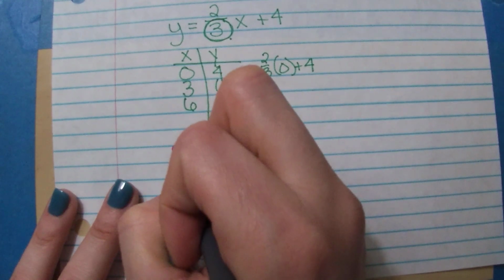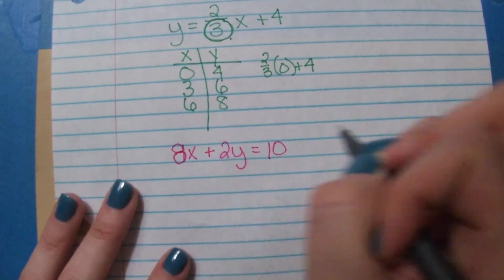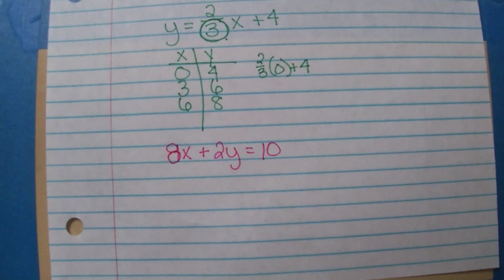Let's make this an 8x plus 2y equals 10. Now this obviously is not in function rule format. So since this is not in function rule format, we need to go back to the information that we talked about last week and get this solved for y.